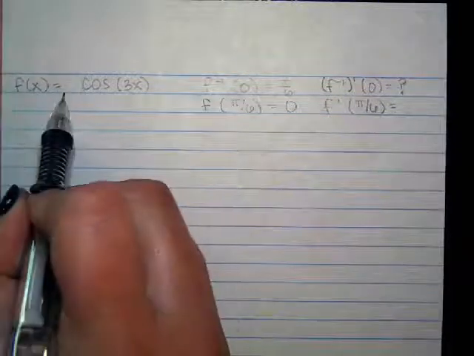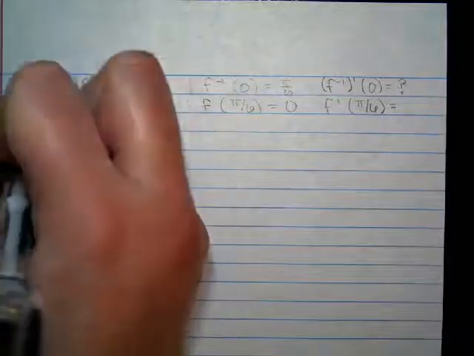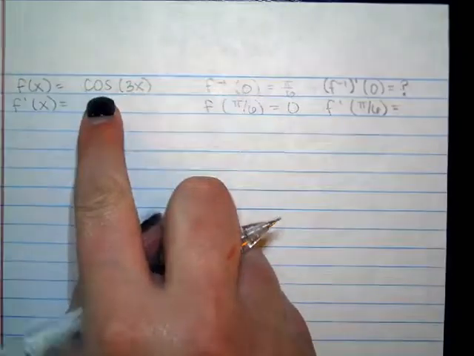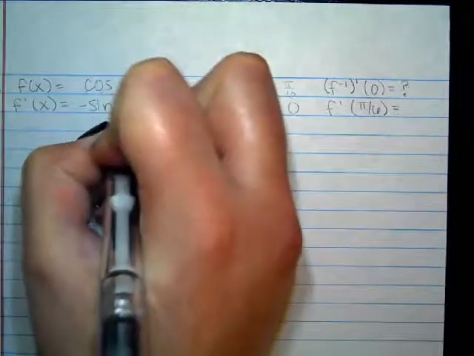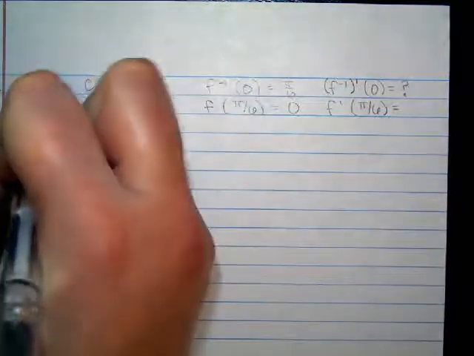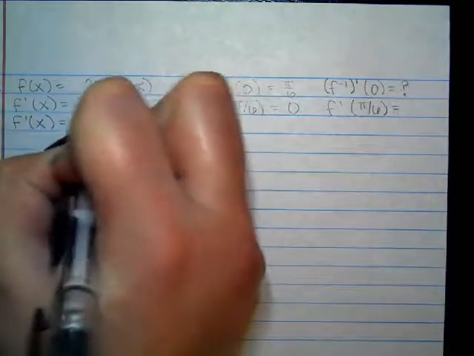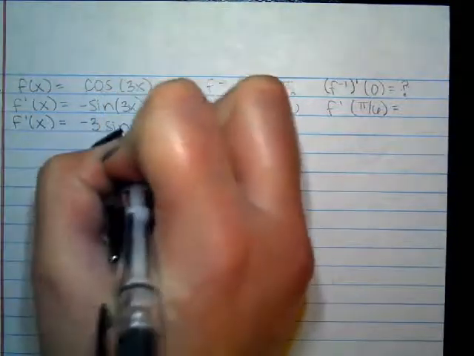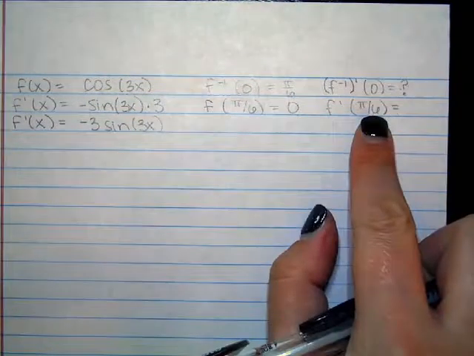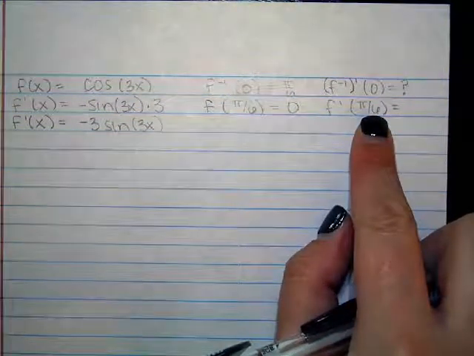So what I'm going to do is find f prime of x. What is the derivative of cos? I'm going to do negative sine, keep the inside the same, times the derivative of the inside. Let me clean this up a little bit. I've got negative 3 sine of 3x. There it is, all cleaned up. Now I'm going to evaluate it at pi over 6.